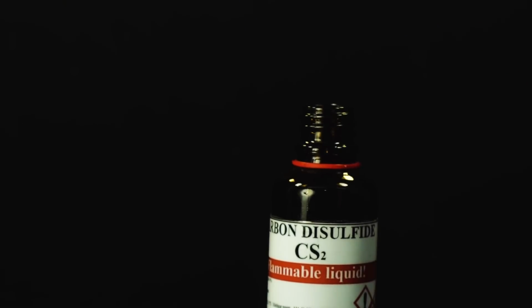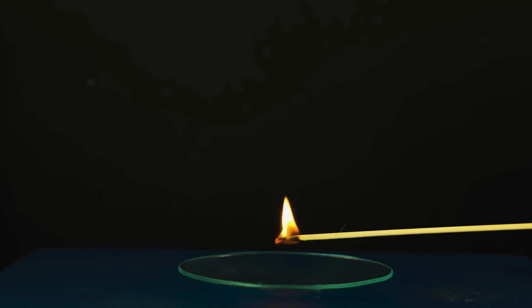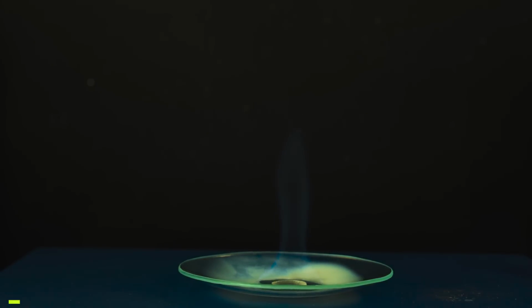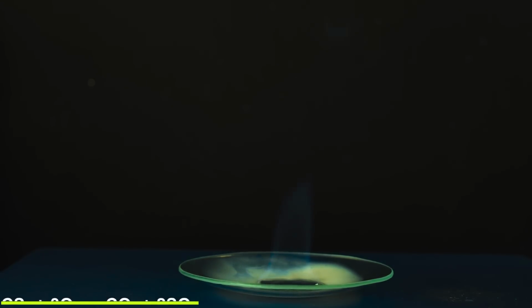Carbon disulfide is a highly toxic and extremely flammable liquid. It can flare up even while poured in a squirt in hot weather. They say that carbon disulfide's flame doesn't char paper.